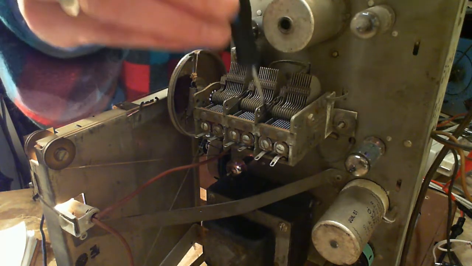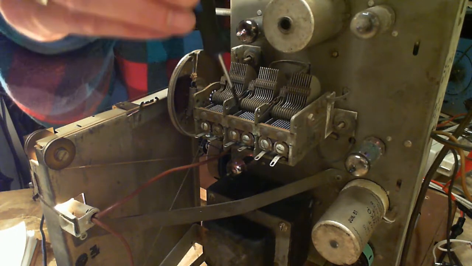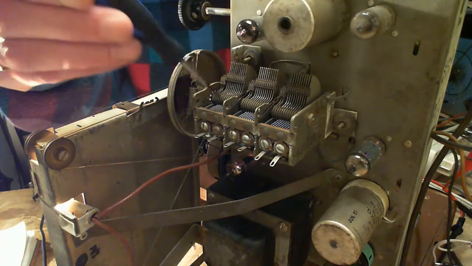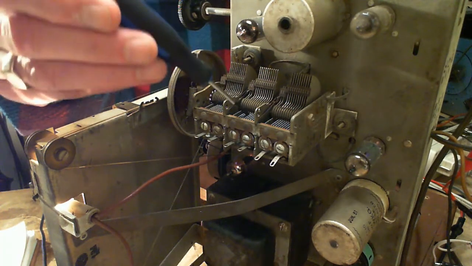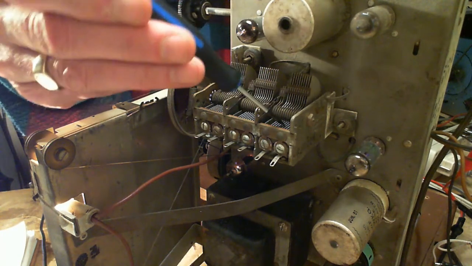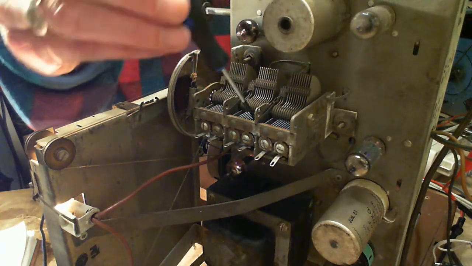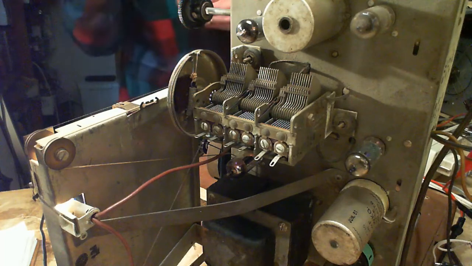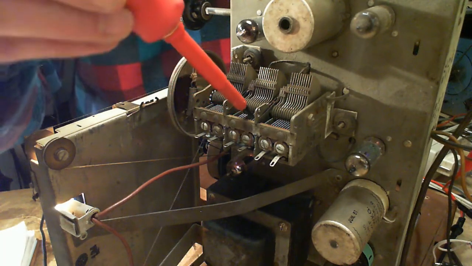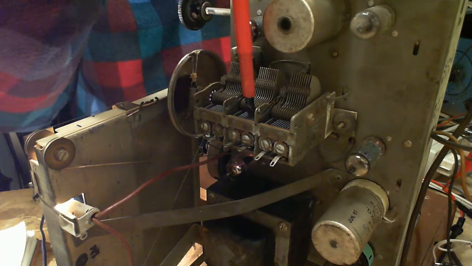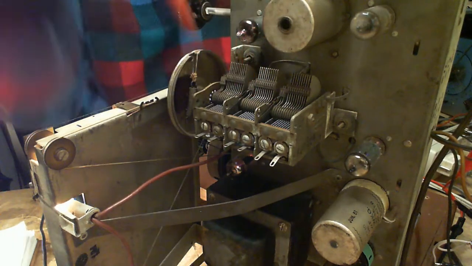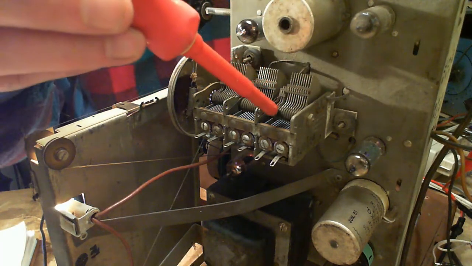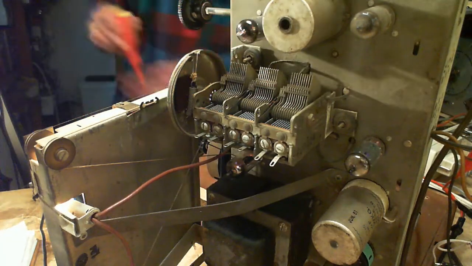They don't appear to do anything here. They don't appear to be doing anything here. That for sure, nothing happening there. Here, I'll get a bigger screwdriver. Yeah, I think I'm pushing on the capacitor.